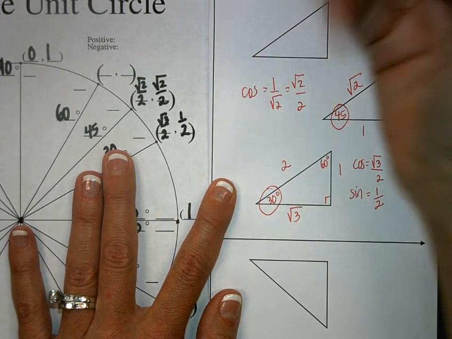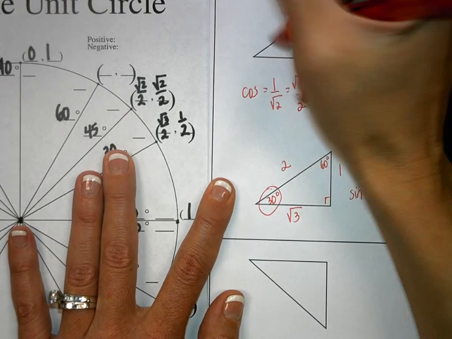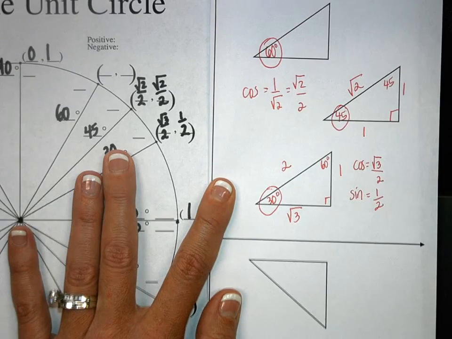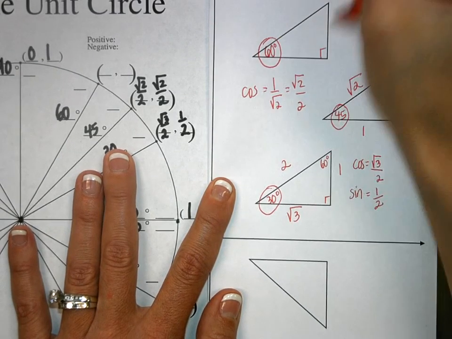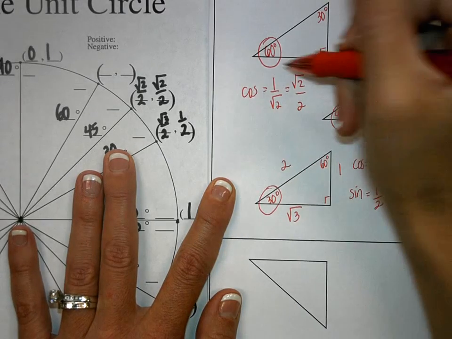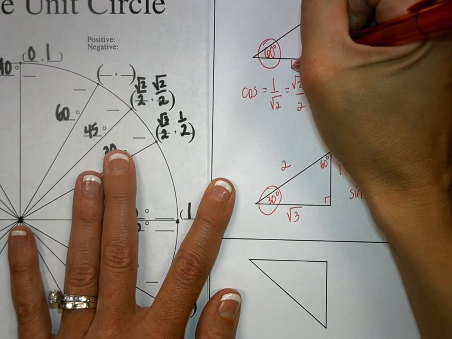Okay, and then this last one up here, this triangle is going to be what? Good, but in our reference angle spot, it's going to be a 60, and then up here is a 30. Okay, so across from my 30 is 1.